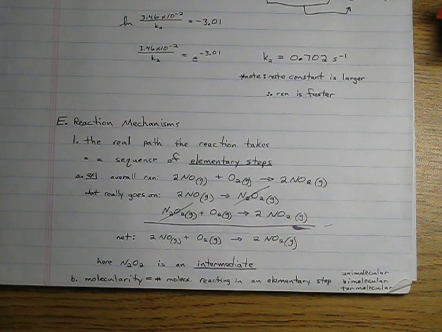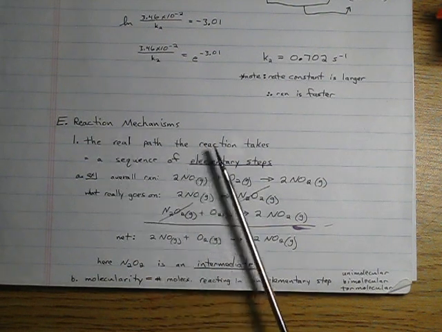Okay, reaction mechanisms. A reaction mechanism, if you want to describe it in the easiest terms possible, is what hits what when. When you're down at the molecular level, when you're looking at individual molecules and individual species in solution, what thing hits what other thing and when does it hit it? That is the reaction mechanism.